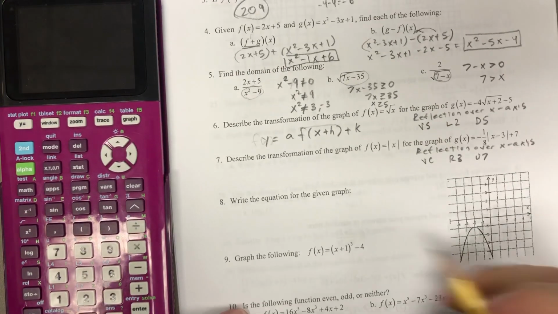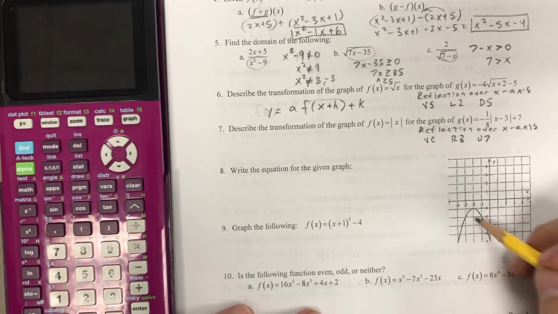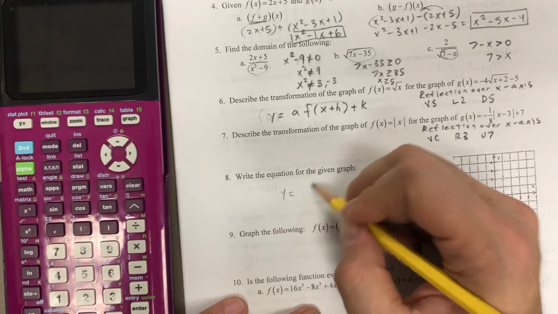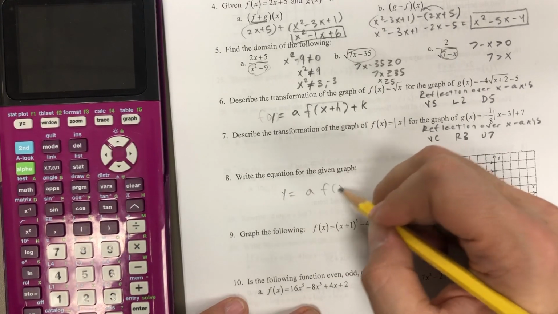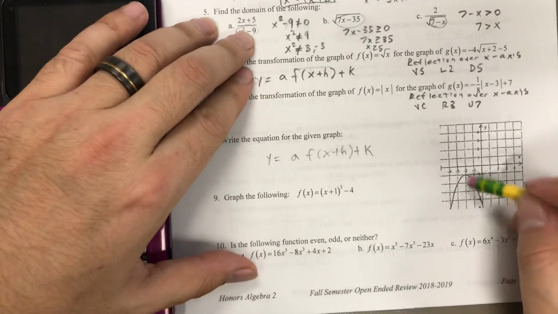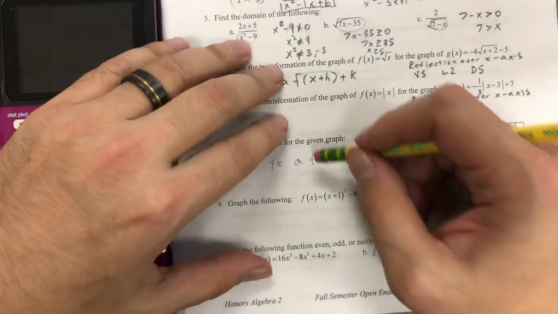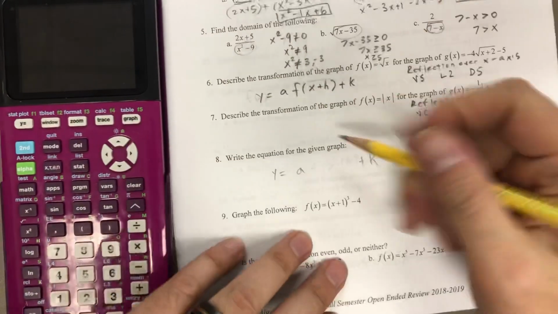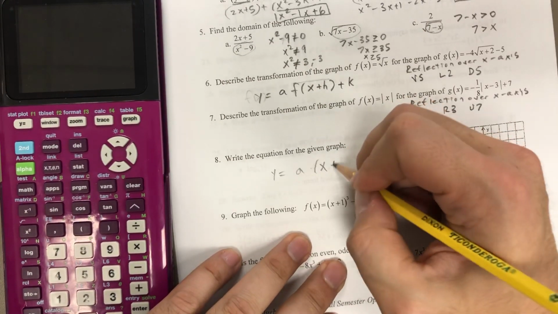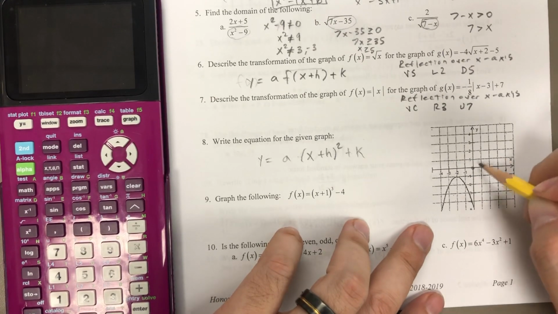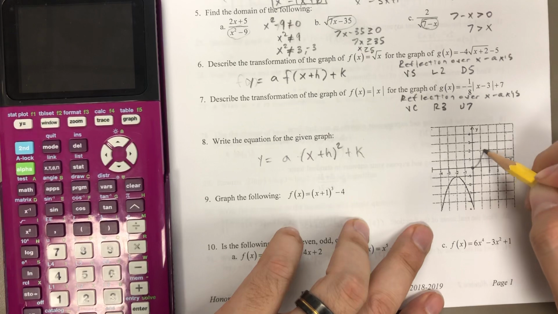Write an equation for the given graph. This graph is obviously a parabola, so it's going to be y equals a f of x plus h plus k. Well, the function itself is going to be x squared. And then the graph is moved from its original place, because usually it looks like this.